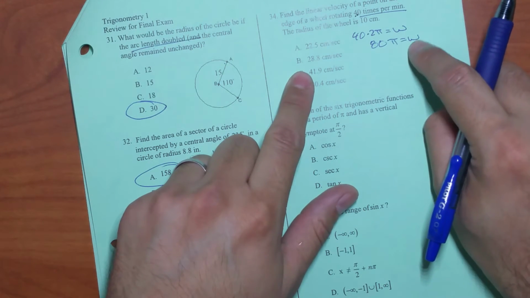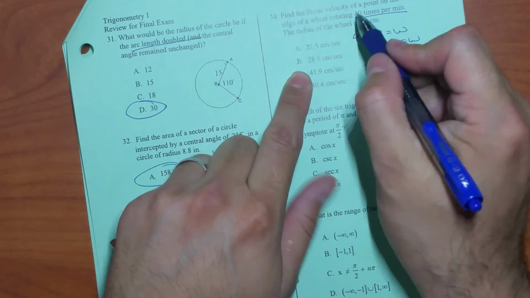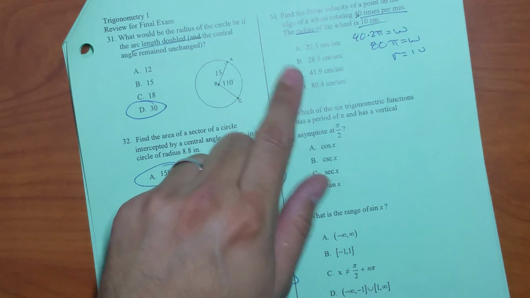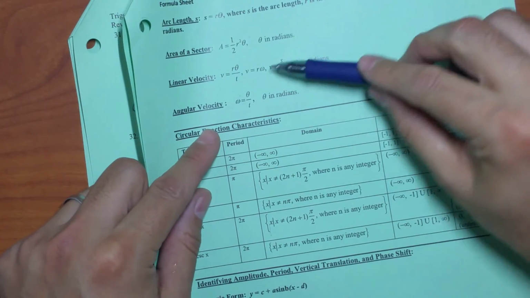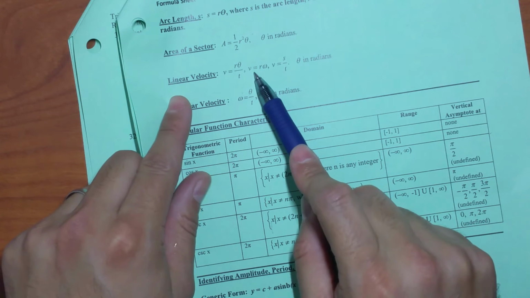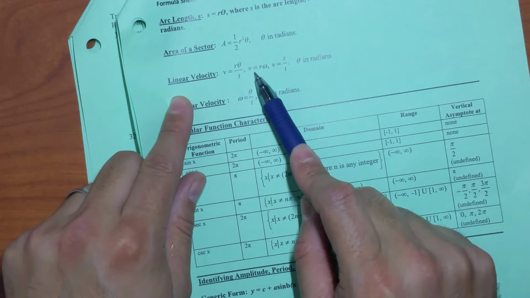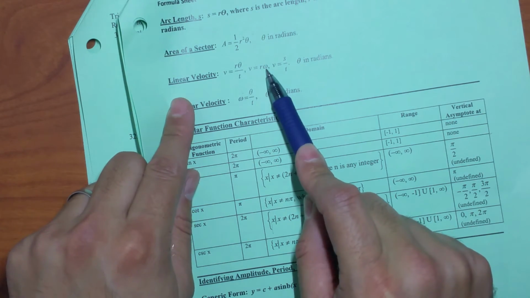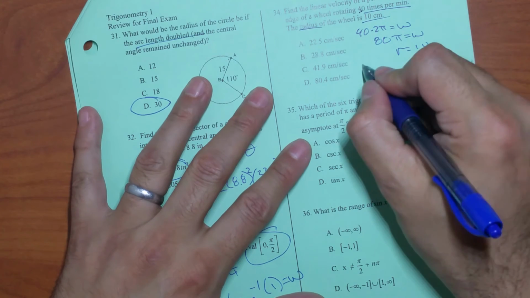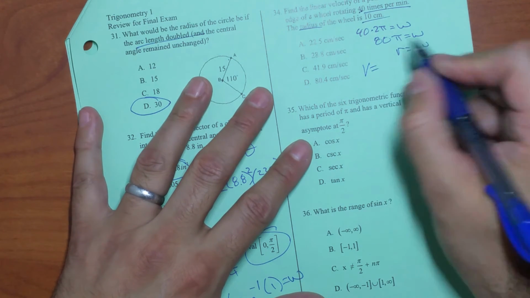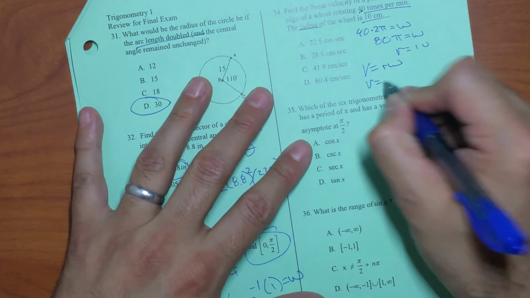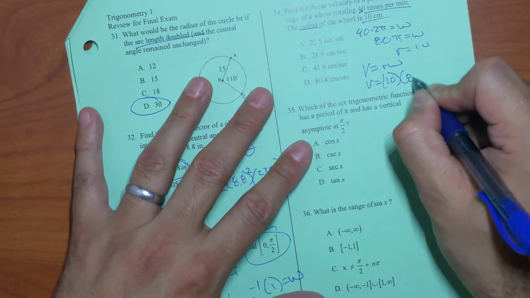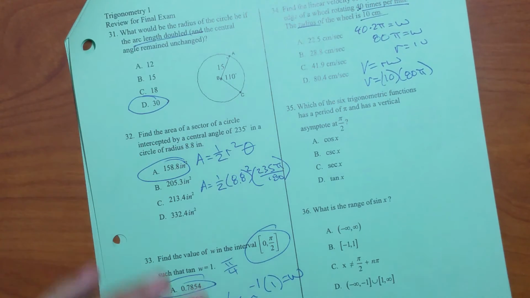And that's important. So I have the W, and I have that the radius is 10. R equals 10. For linear velocity, I go with what's given to me. So I have a radius and I have a W, so I have to use this formula right here. V equals RW. So V equals R, which is 10, times W, which is 80 pi. And plug that in.